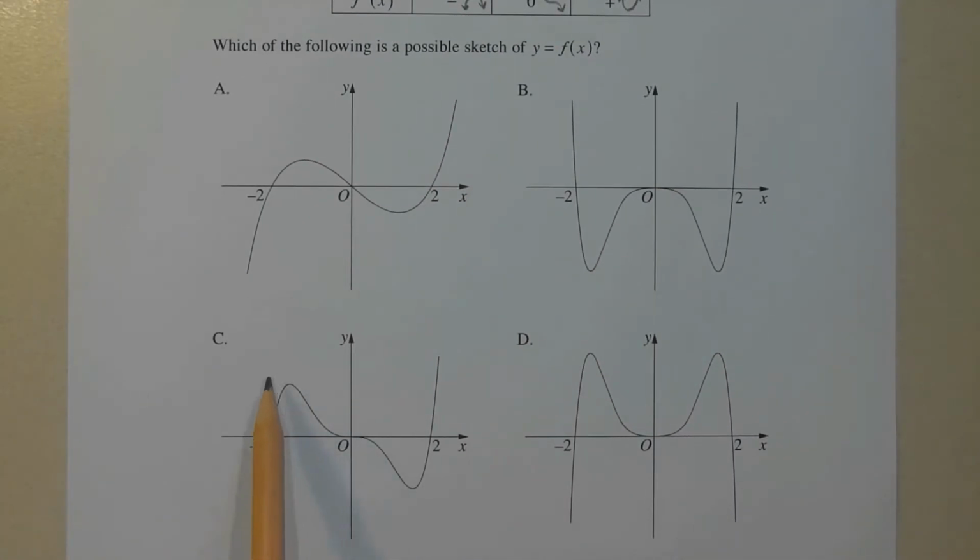We can see that the curve is concave down here, the curve is concave up here, so there's a change of concavity somewhere in this region, and that occurs at the origin. There's also a stationary point at the origin as well. Therefore, the correct answer is option C.